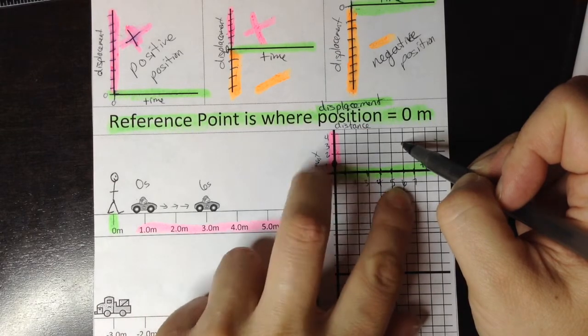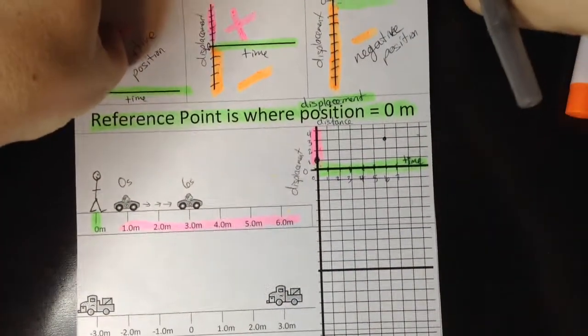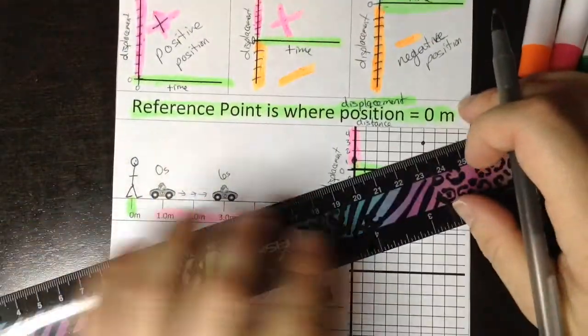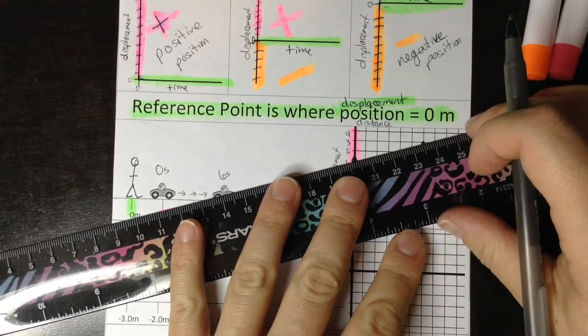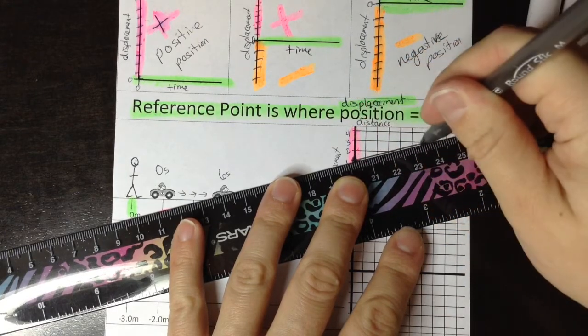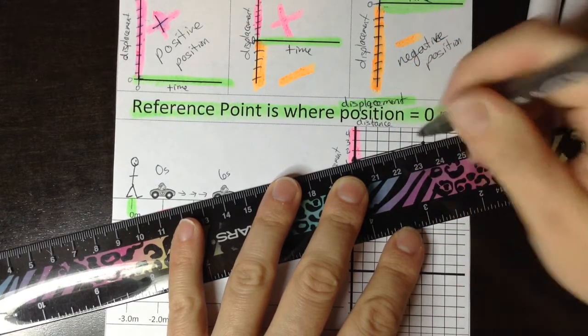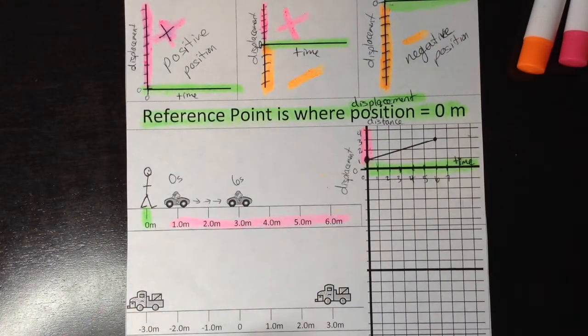So it's 6 seconds, 3 meters. Okay? Now we have 2 dots, and we are going to connect those and draw a straight line. And that is the graph for the car.